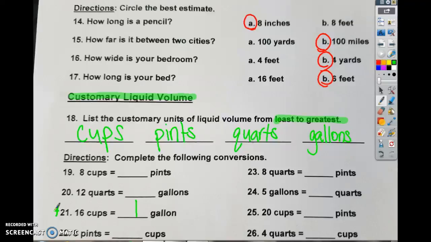4 cups, 2 cups is a pint. 4 quarts, 2 cups. Okay, so we'll start with this one. This is one to memorize. And then I'll show you on another page the other ones to have memorized. Your gallon man will definitely help you with this one. Okay. This says complete the following conversion. So 8 cups equals blank pints.